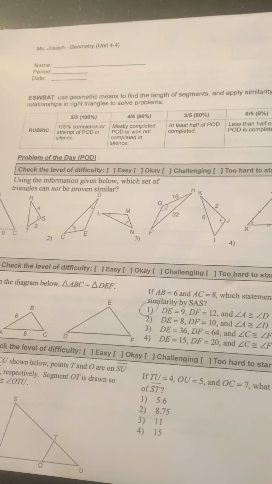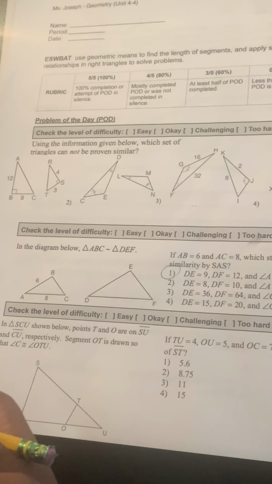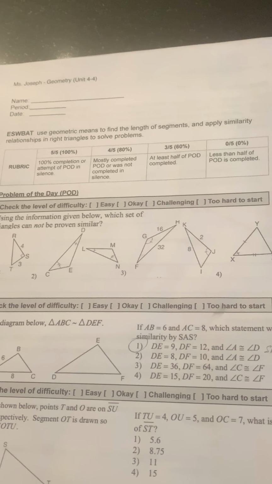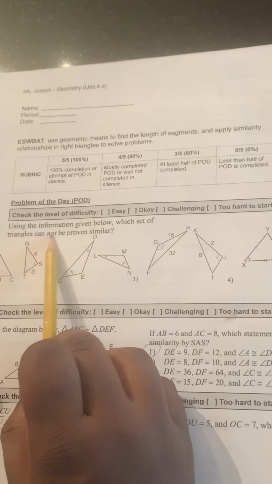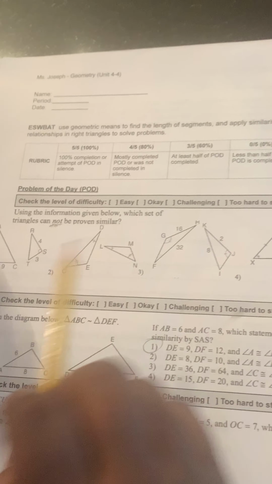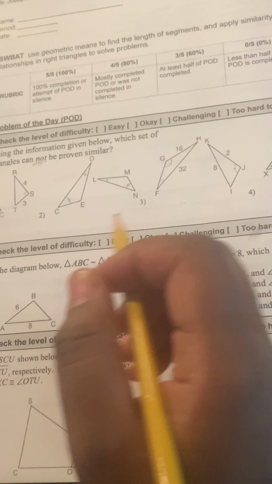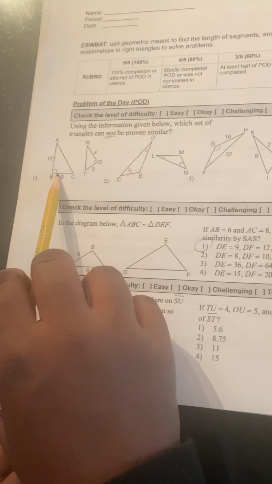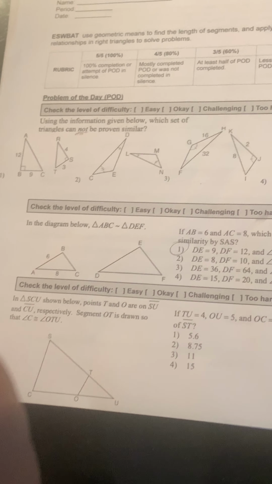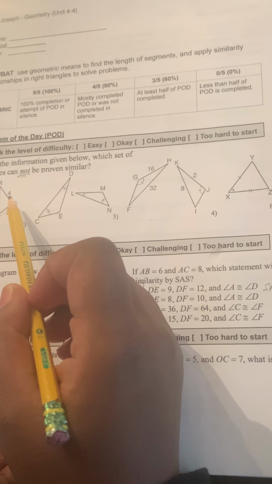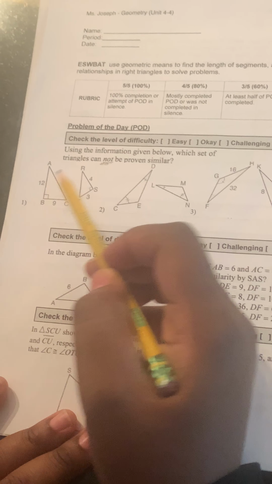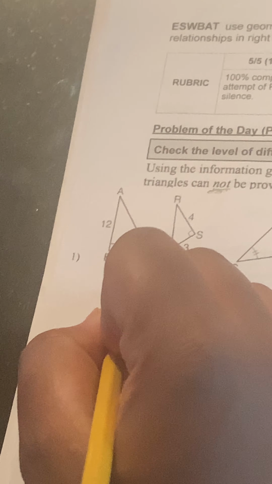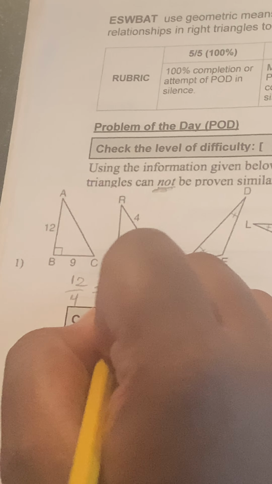So the first question says, using the information given below, which set of triangles cannot be proven similar? So our job is to figure out what set of triangles cannot be proven similar. So let's look at the first one. This looks like it's going to be side, angle, side, but we need to confirm that the sides are actually proportional. So we know that this side, AB, corresponds with RS. So it'll be 12 over 4 is equal to 9 over 3.